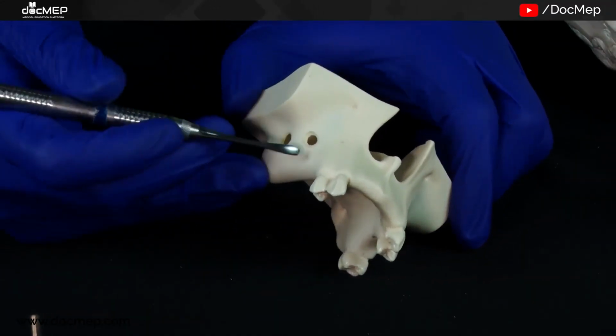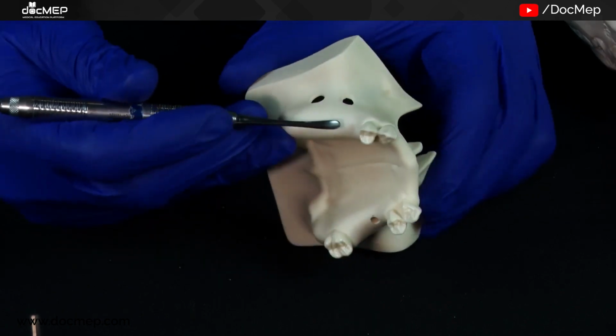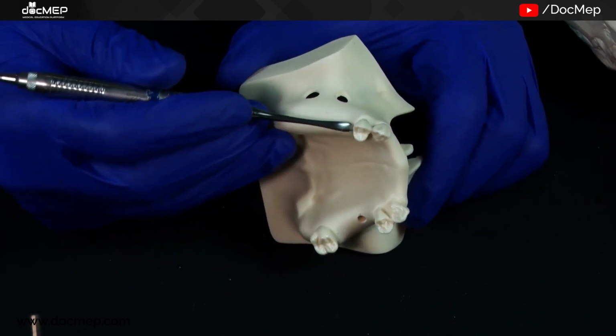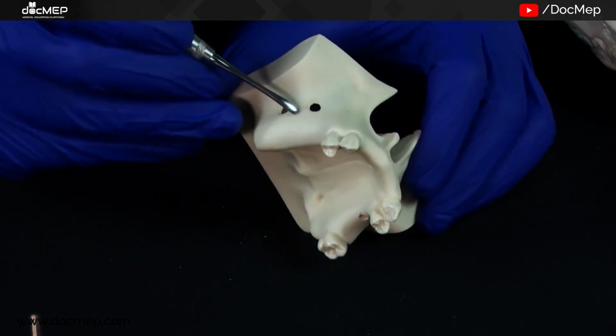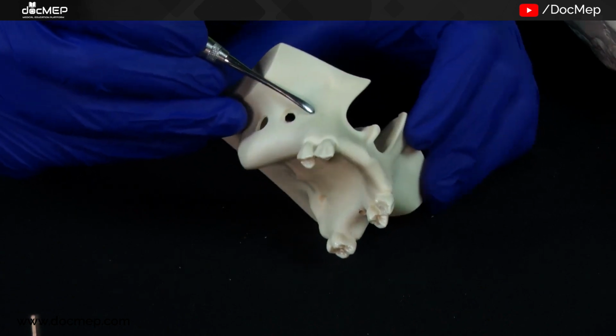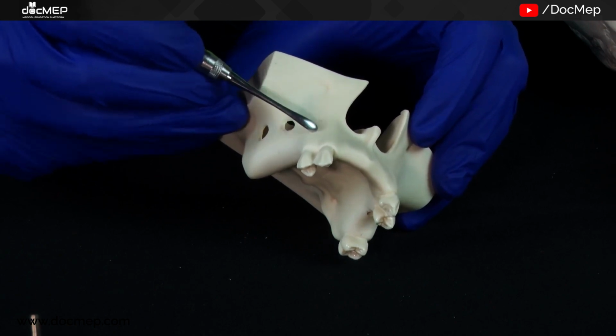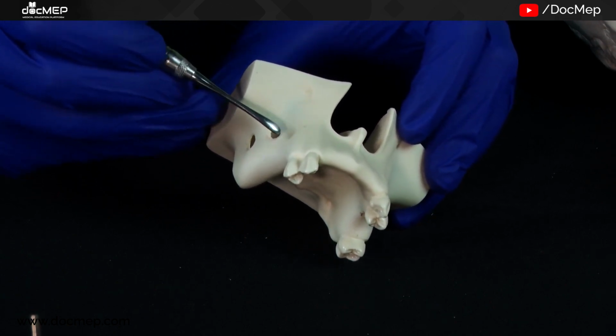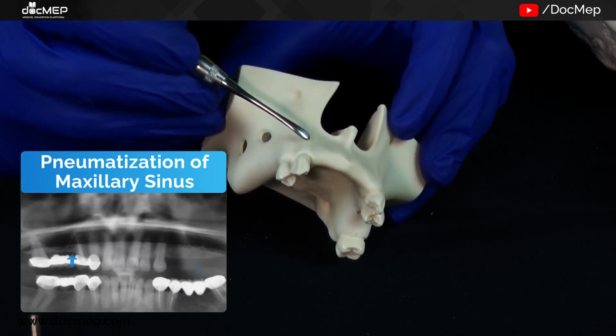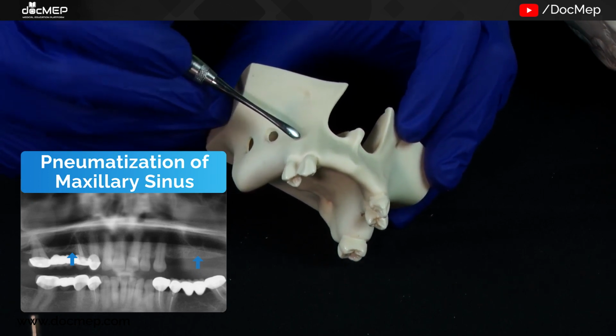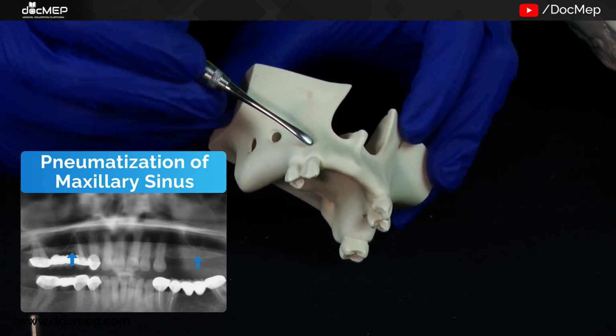The maxillary sinus is going to be there when you talk about the posterior maxilla. Sometimes the maxillary sinus does pneumatization of the anterior alveolar bone also, and it can come literally near the canine or lateral incisor, at least up to the first premolar and canine.